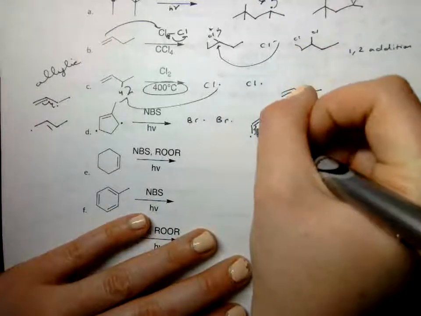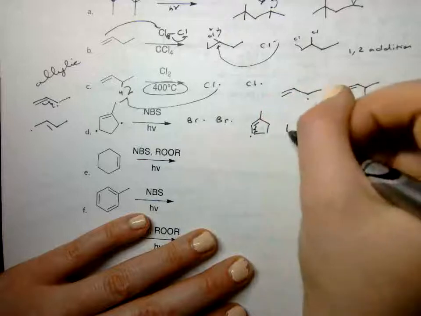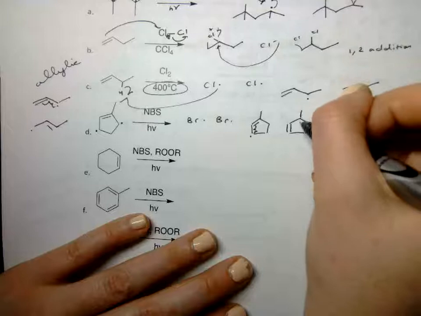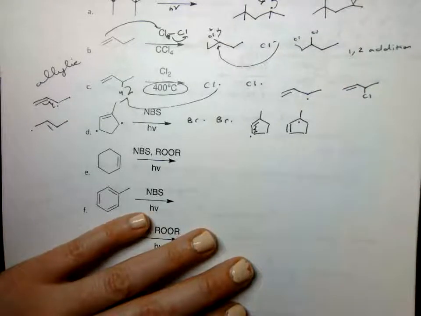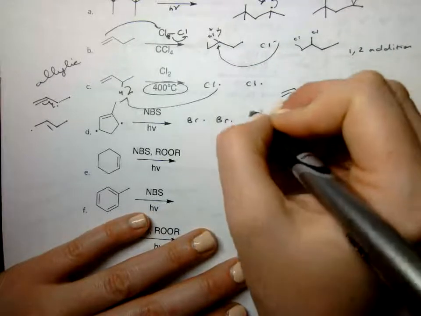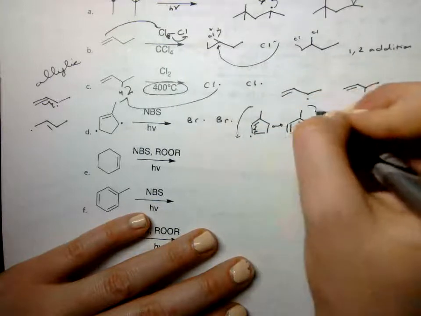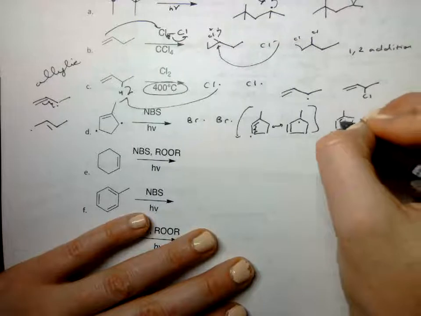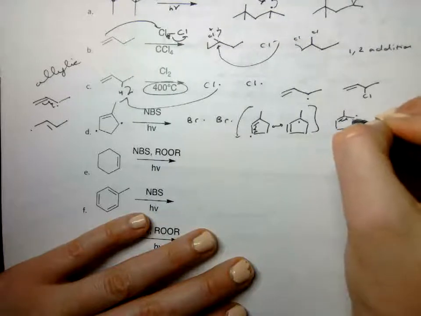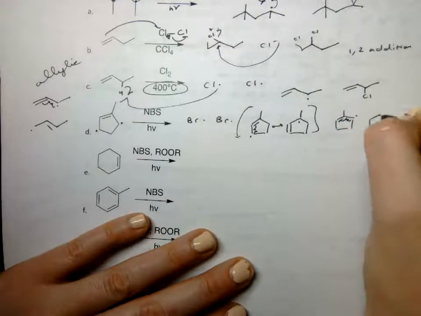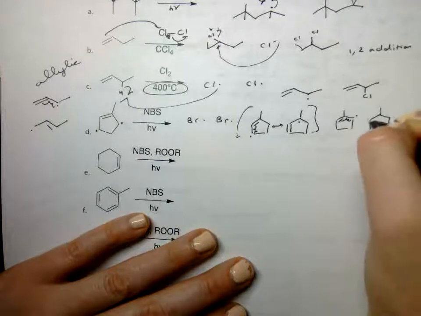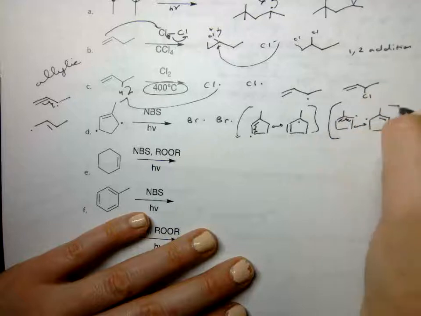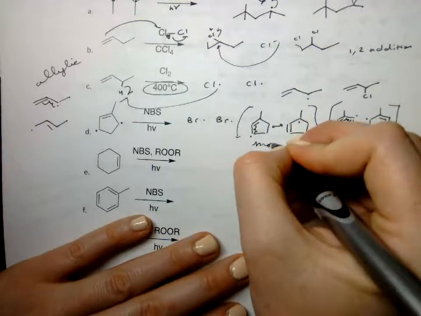So here, the resonance structure would be on a tertiary, right? These 2 are in resonance with each other. And if you go to the other side, this resonance structure forms over here on a secondary. So actually this one is more stable because of that.